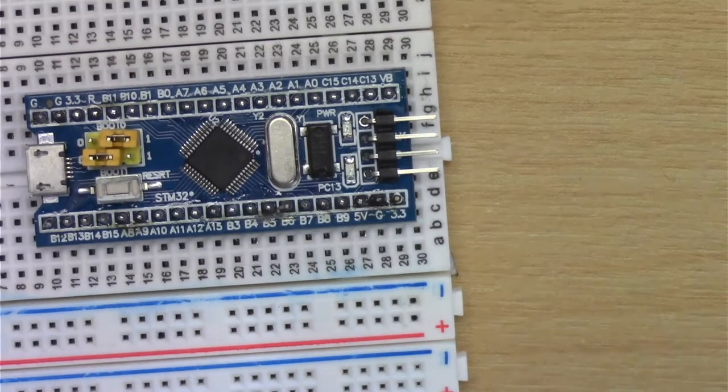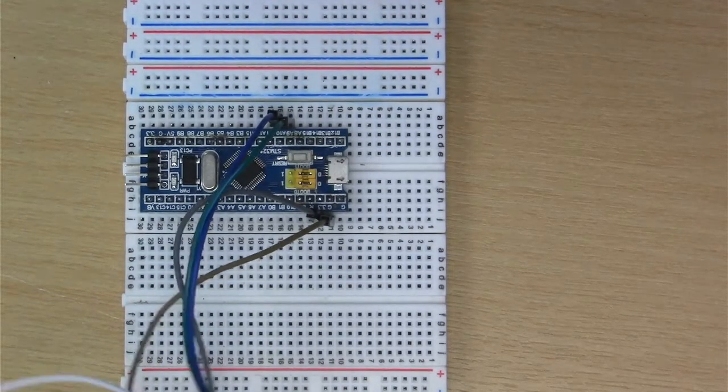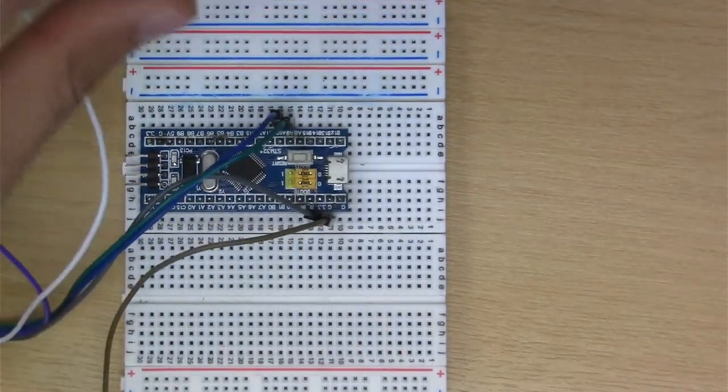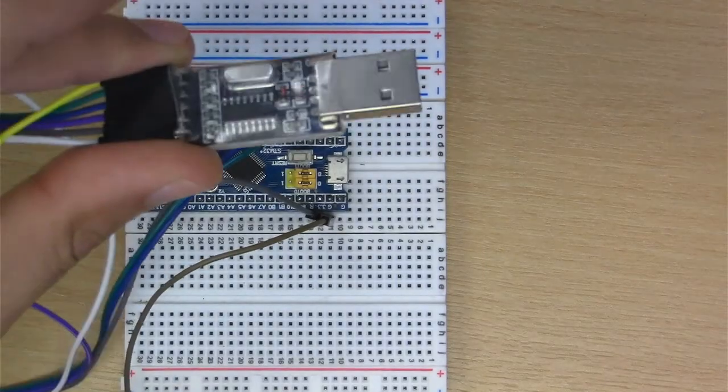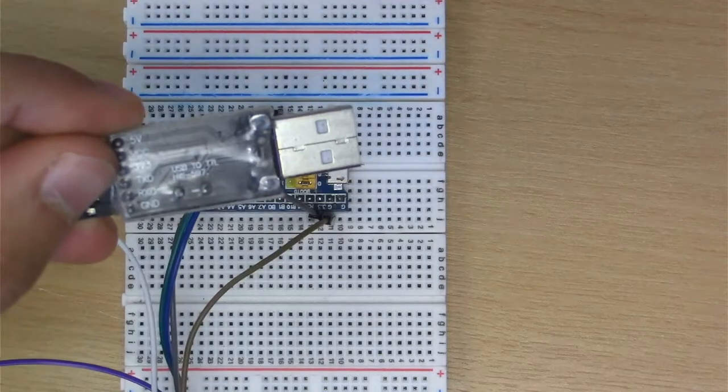So now we're going to go ahead and establish a serial connection to our computer using the USB to TTL, which is here. And this is how the connection between the USB to TTL and the STM should be.